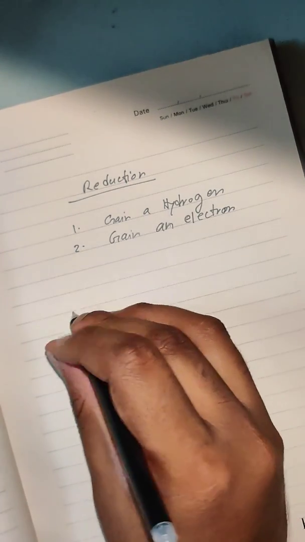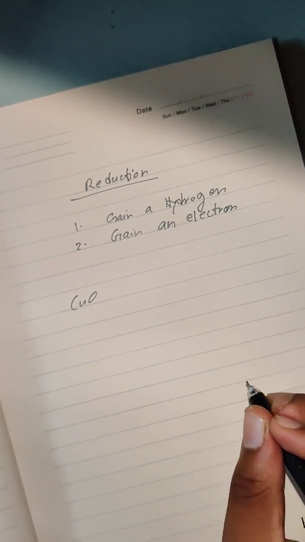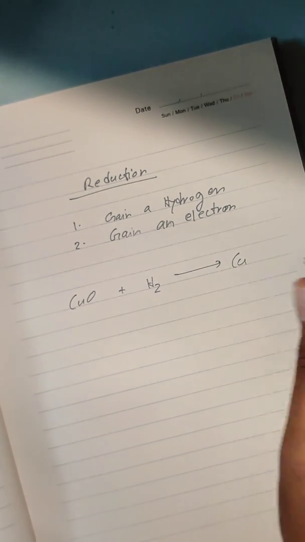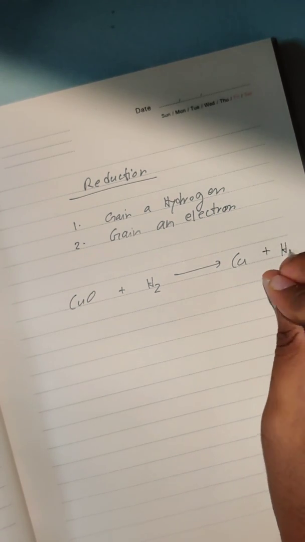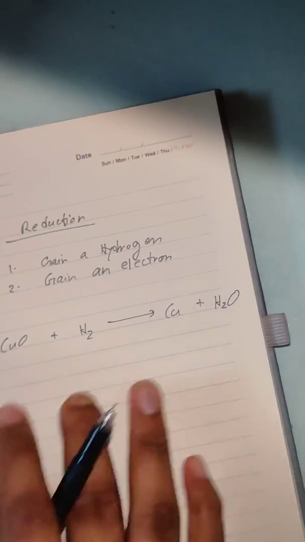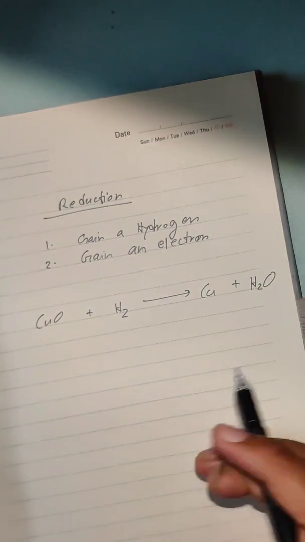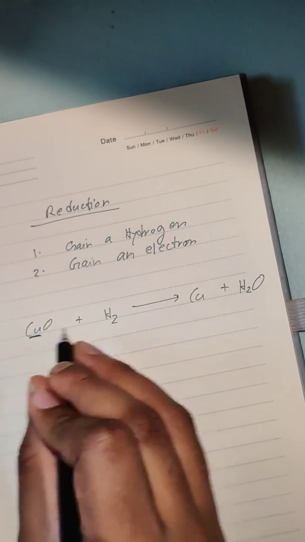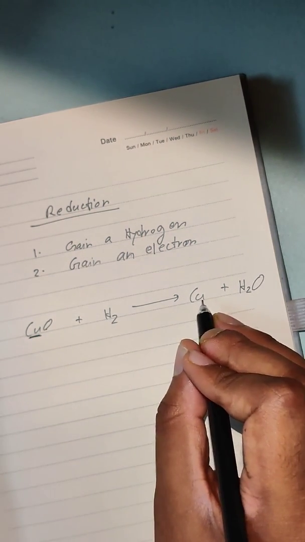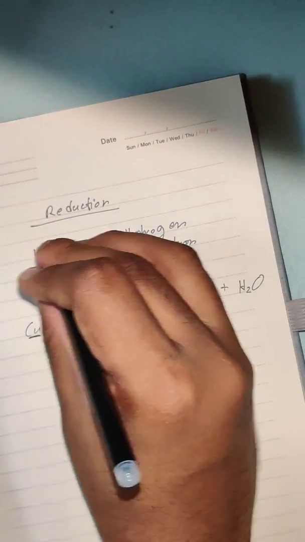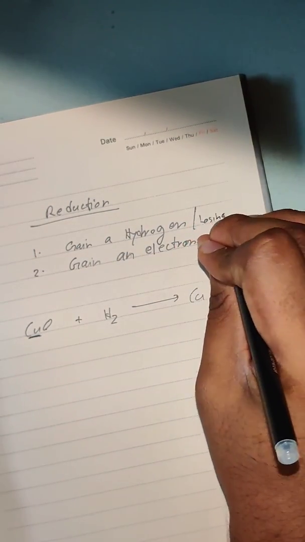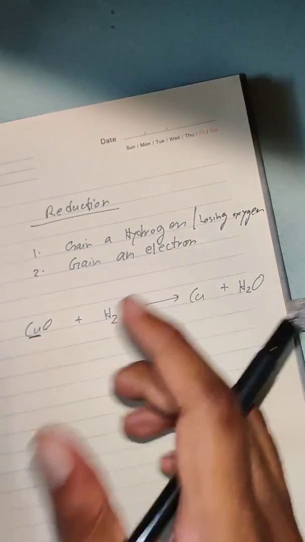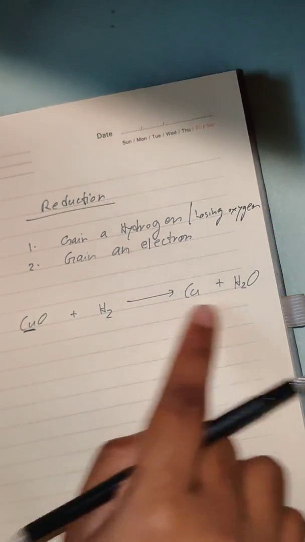An example of that would be copper(II) oxide with hydrogen, which forms copper and water, right? Sorry. See that? Great. Now in this reaction, what is happening to this copper right here? This copper is losing an oxygen. That's also a definition of reduction. It could also be losing oxygen, gaining hydrogen, either way, right? So it loses an oxygen.